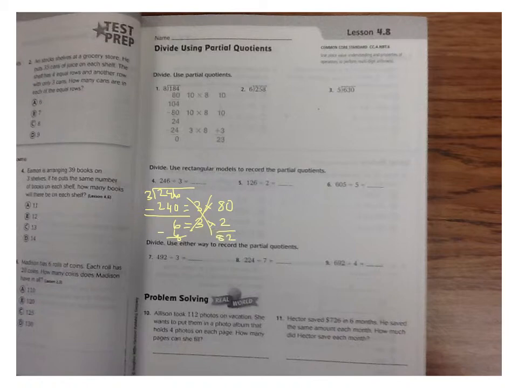To show this with a rectangular model, I'll just use this spot up here, and then my divisor is 3, and then this section will be 240 plus 6. And I know that 3 times 80 is 240, and then 3 times 2 is 6.